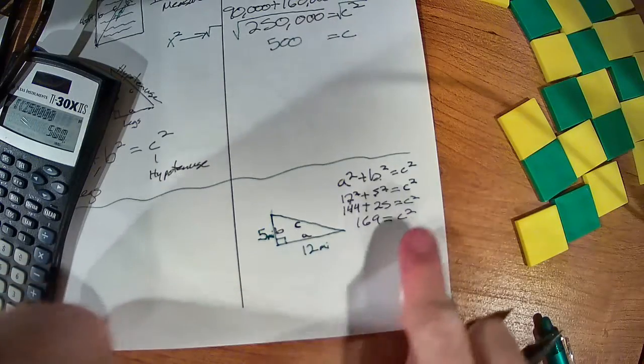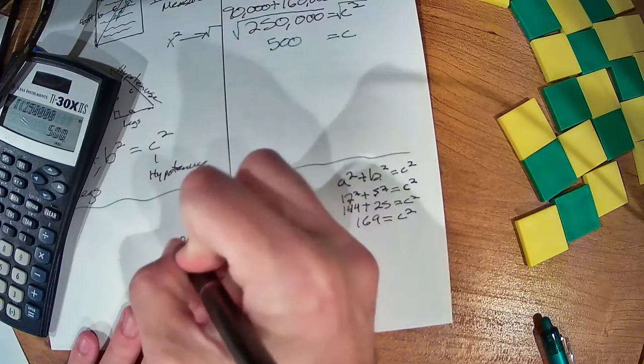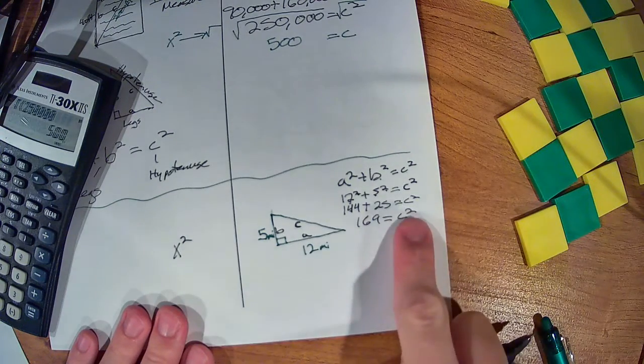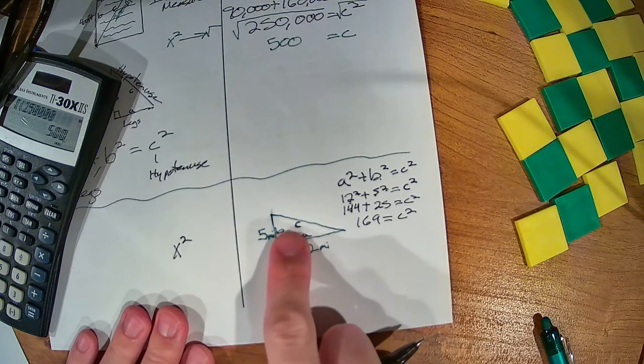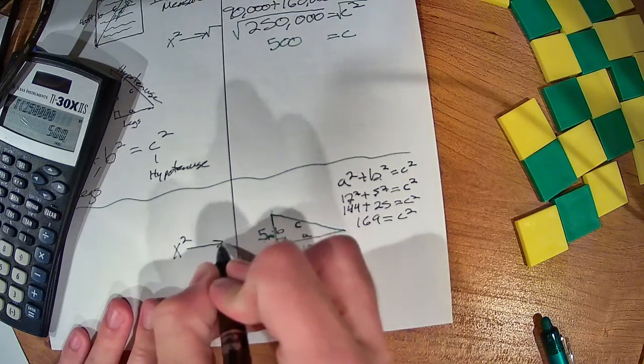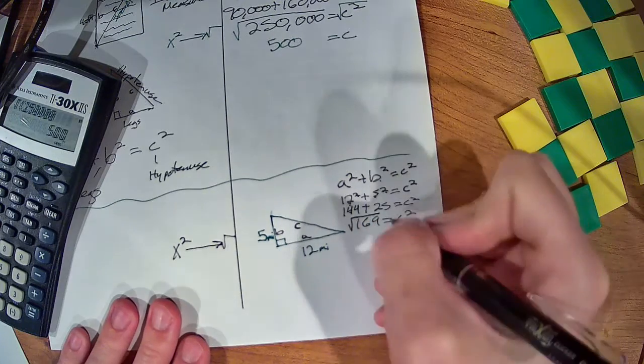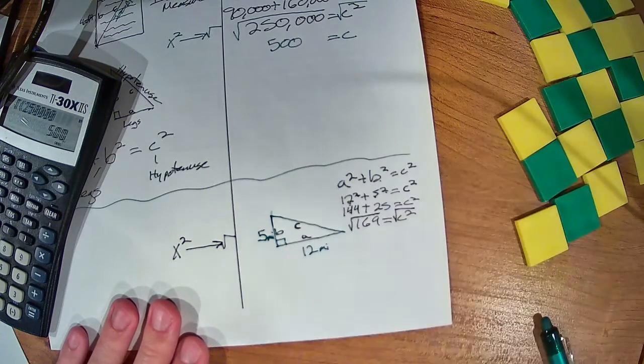169 equals C squared. Now remember, if we're talking about things with powers of 2, so I've got something to the second power, and I want to get rid of it, and I do, because I don't want to know C squared, I just want to know what C is. So remember, we use the inverse of a square root. So I'm going to take the square root of 169, I'm going to take the square root of C squared.